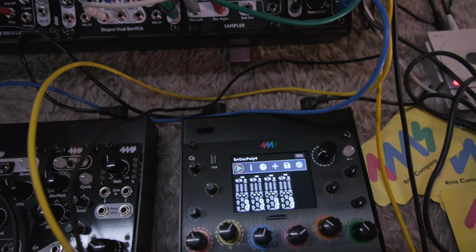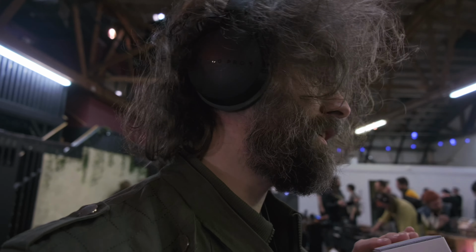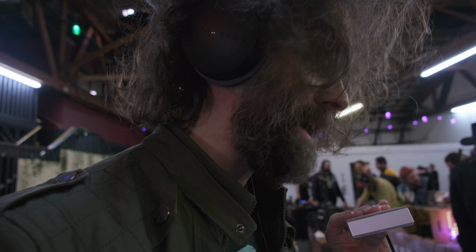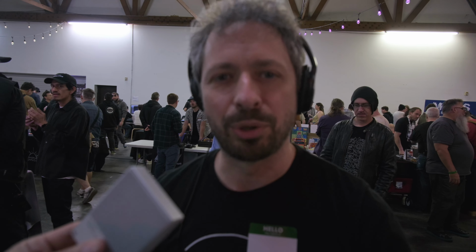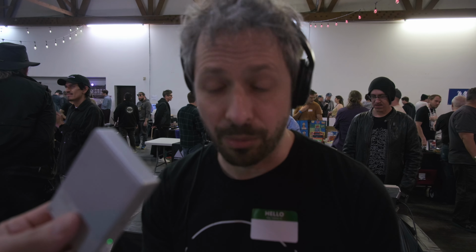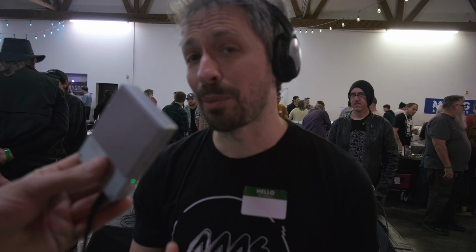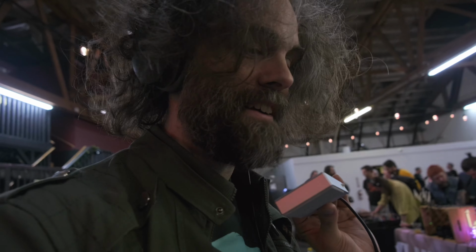So, yeah. And it's going to be open for external developers to make patches for it. What we're working on now is adding more ability for other people to put their modules onto this platform. And so that's our real focus right now. At Superbooth, we should have a big announcement about all the details, all the questions, everything about it that you want to know. So. Very, very cool.